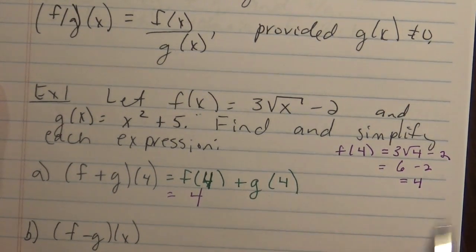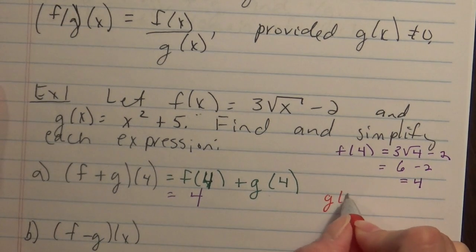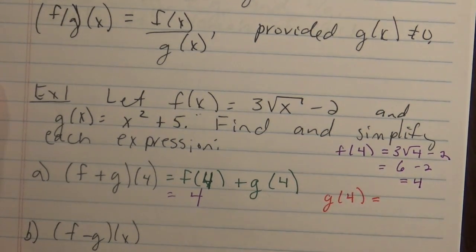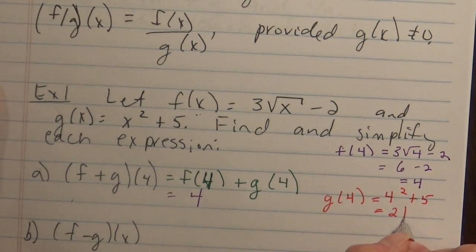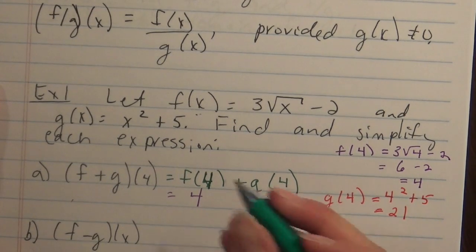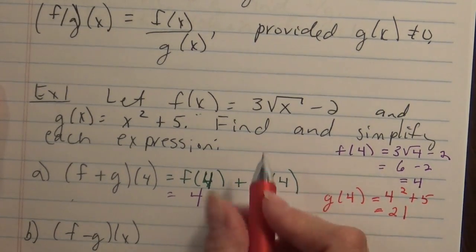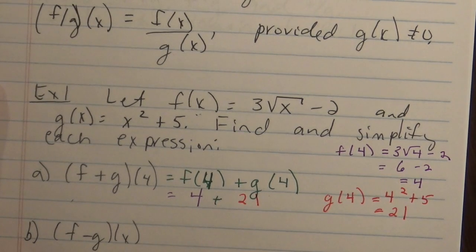Let's find g of 4. So I go to my g function and put 4 in for x. That gives me 4 squared plus 5, so 16 plus 5, or 21. So f of 4 gave us 4, g of 4 gave us 21. Add these together. Our answer is going to be 25.